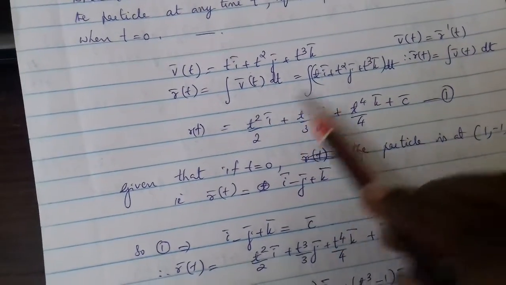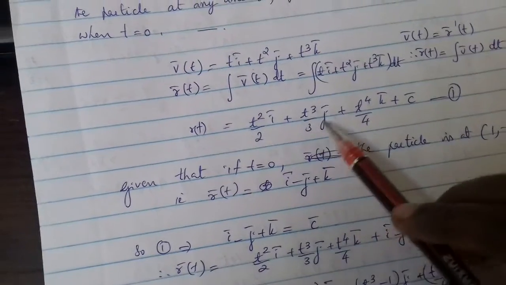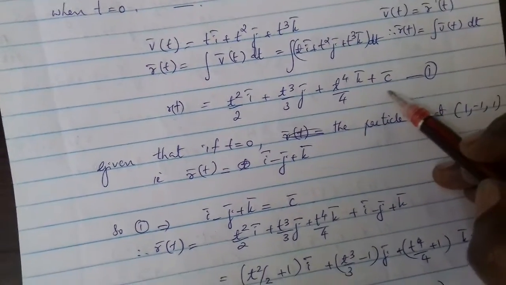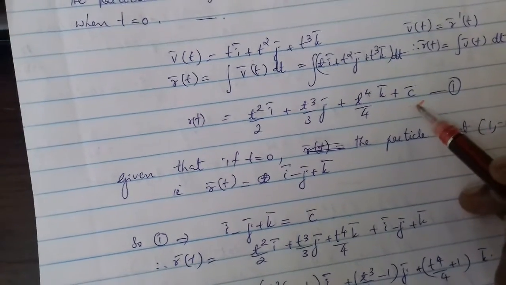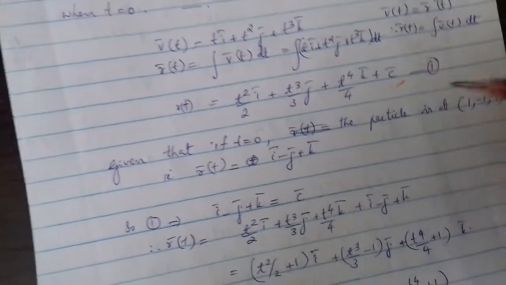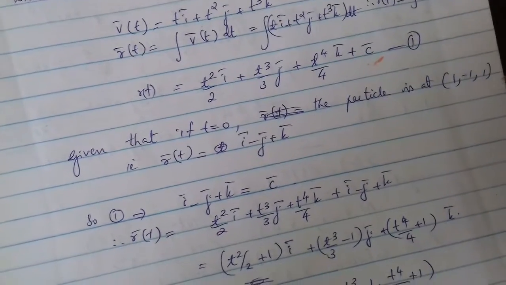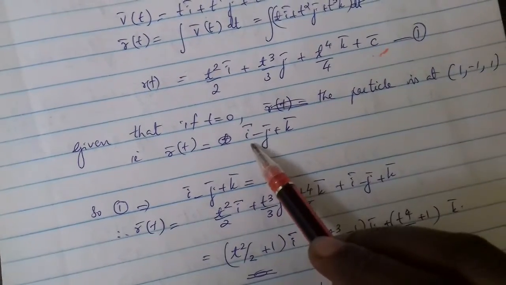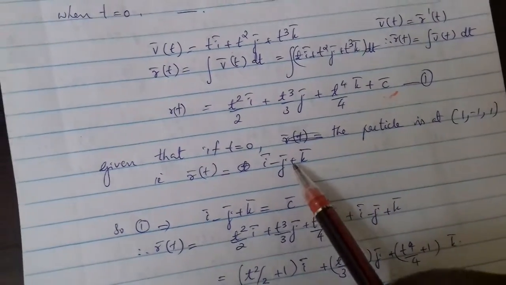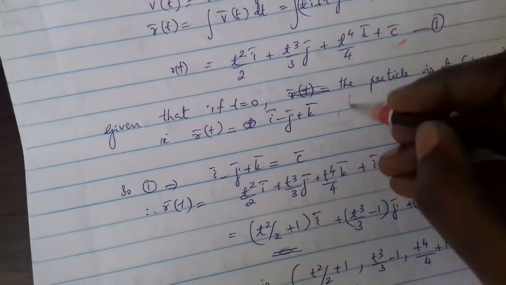So you get t square by 2 i plus t cube by 3 j plus t raised to 4 by 4 k plus the constant of integration, c. We have to find this c. For that, a condition is given that if t is 0, the particle is at 1, minus 1, 1. That means r of t is i minus j plus k at t is equal to 0.